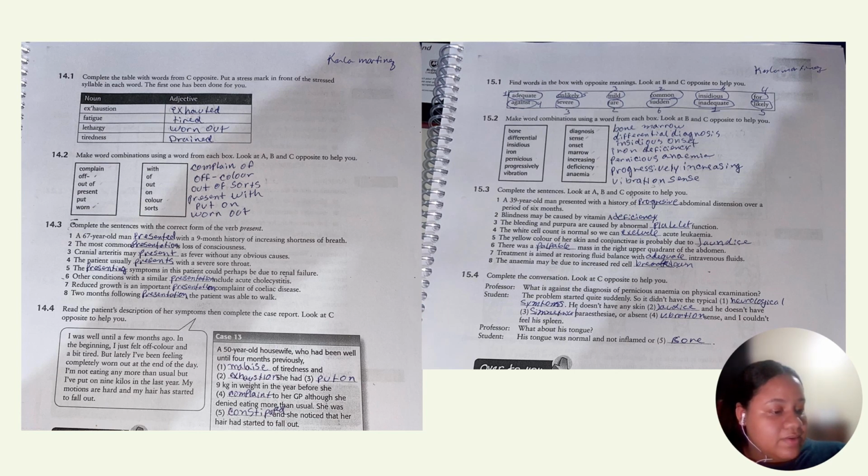Blindness may be caused by vitamin A deficiency. The bleeding and purpura are caused by abnormal platelet function. The white cell count is normal, so we can exclude acute leukemia. The yellow color of the skin and conjunctiva is probably due to jaundice. There was a palpable mass in the right upper quadrant of the abdomen.